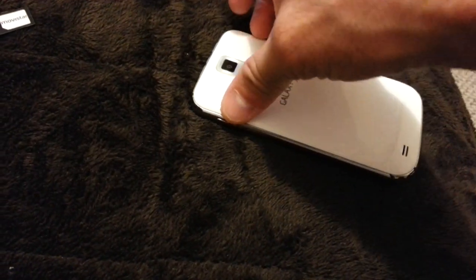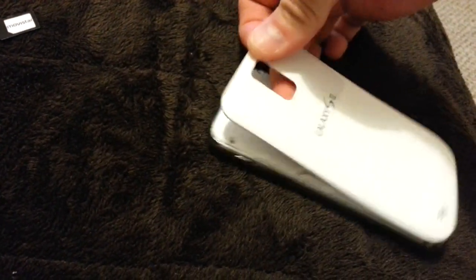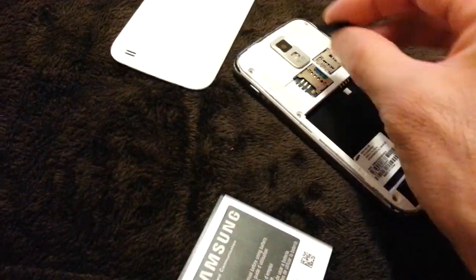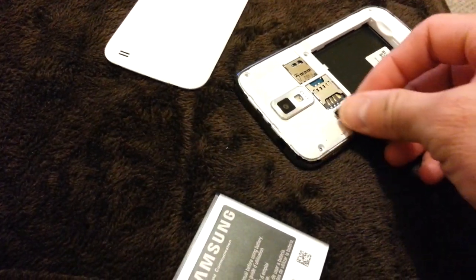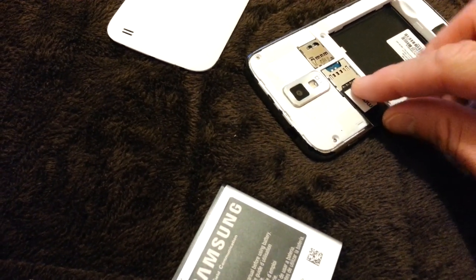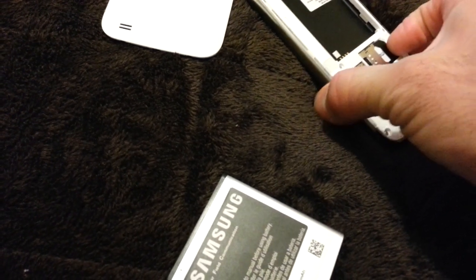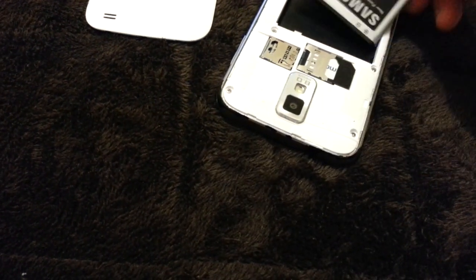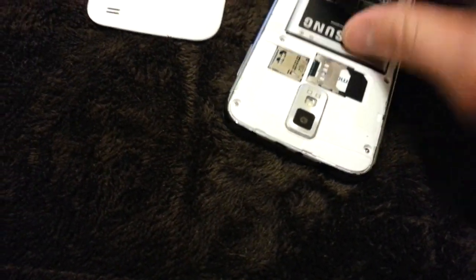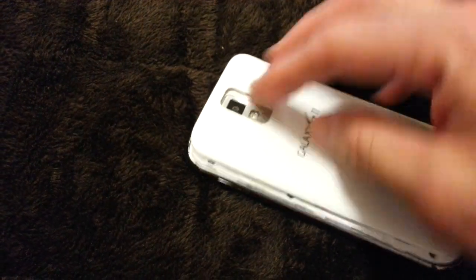I will show you by putting in a SIM card from another provider, an international SIM card. I live right next to the border, so I'm using a Mexican SIM card.